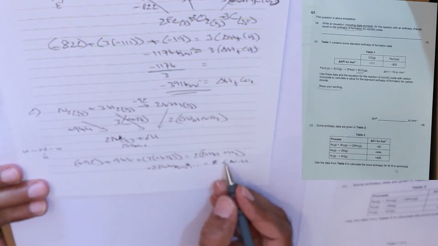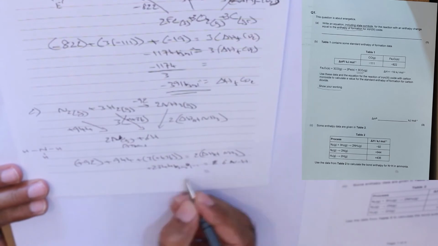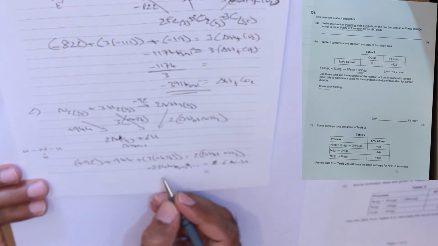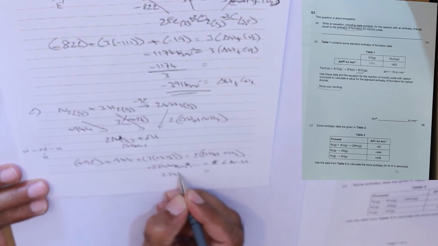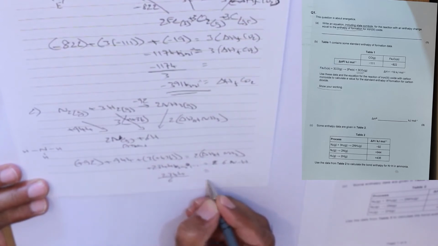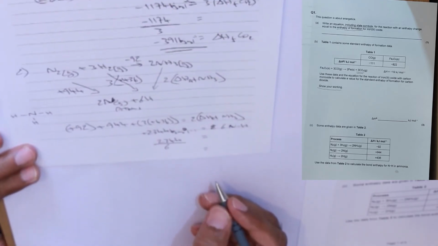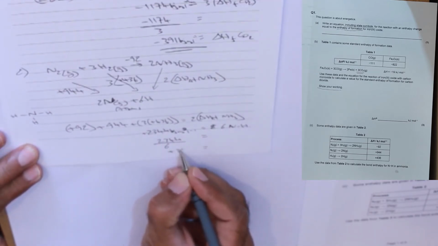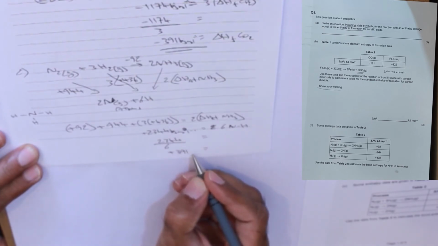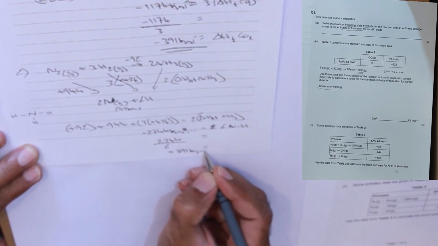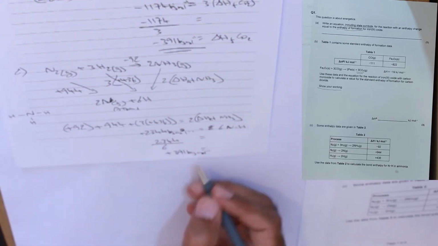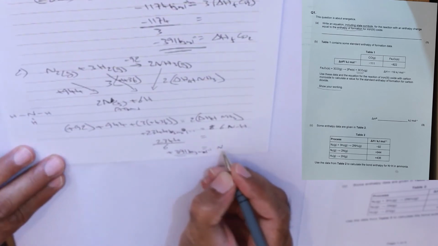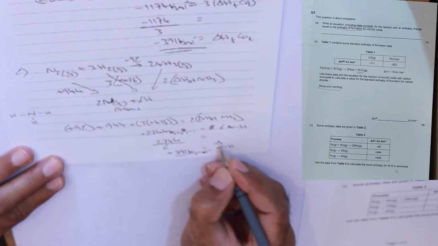So what I do is bring that 6, divide that by 6, and that gives you plus 391 kilojoules per mole. Okay, and that is the enthalpy change of an NH bond.